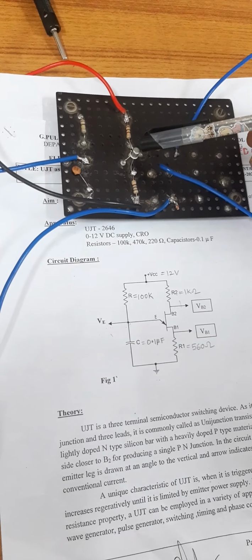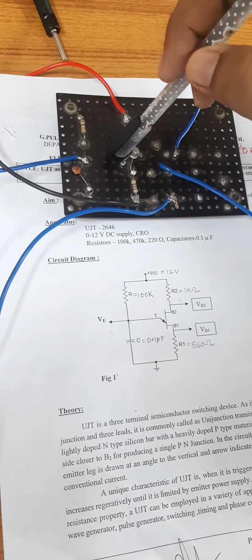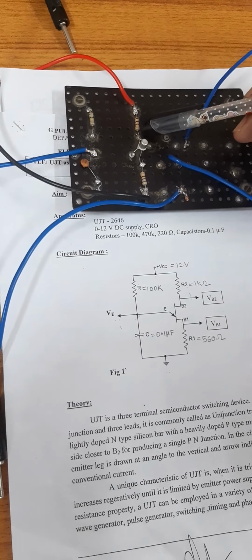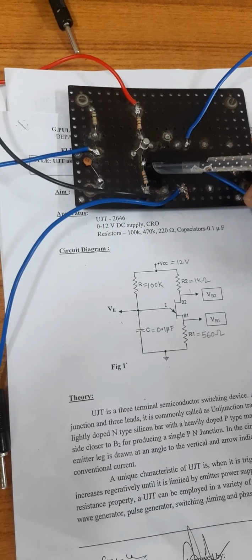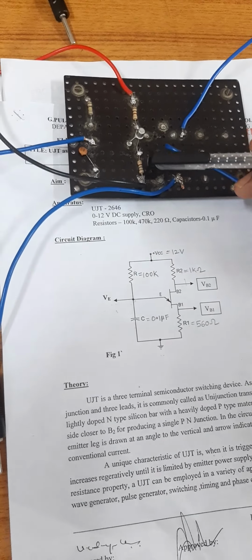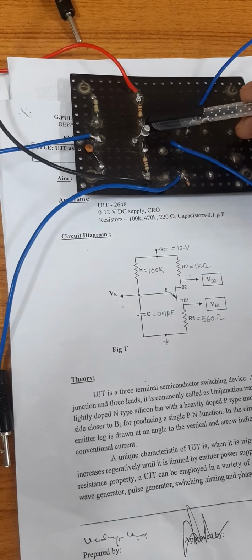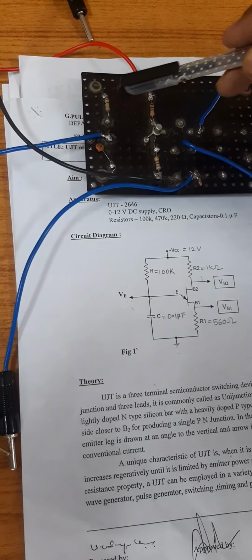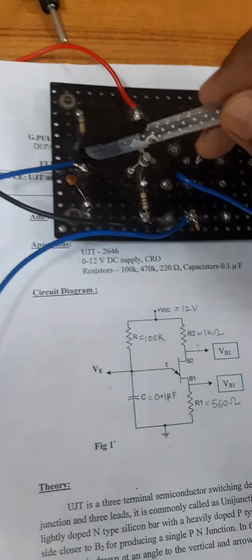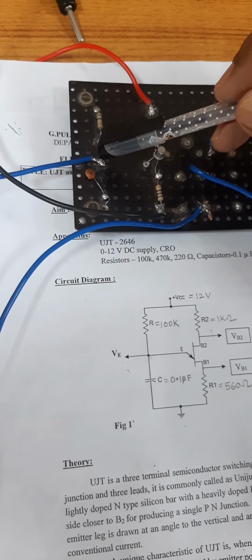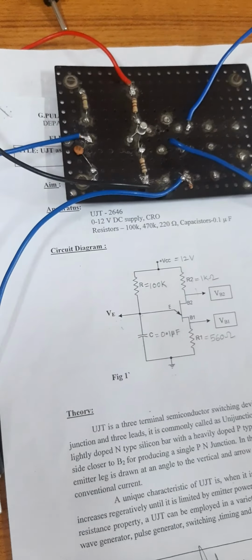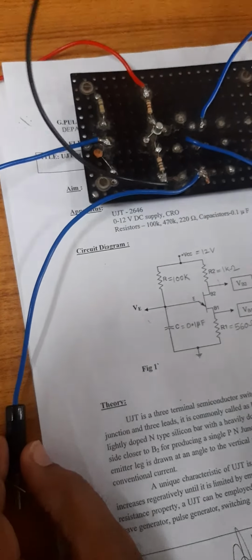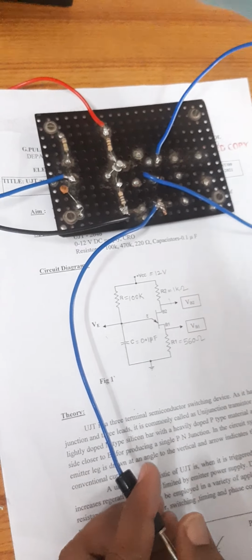Coming to the UJT transistor, this terminal is the emitter terminal, the terminal above is the base 2 terminal, and the terminal below is the base 1 terminal. Base 1 is connected to the R1 resistance, base 2 is connected to the R2 resistance, and the R resistance and the capacitor are connected to the emitter. Coming to the connections, we want to provide a DC supply of 12 volts.